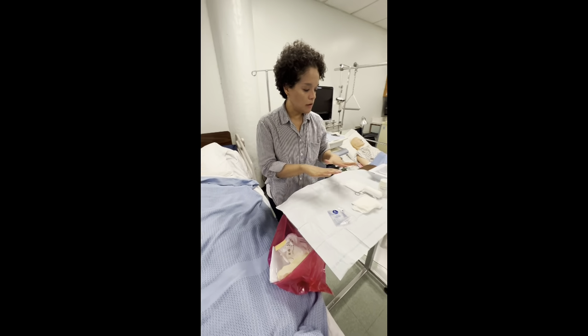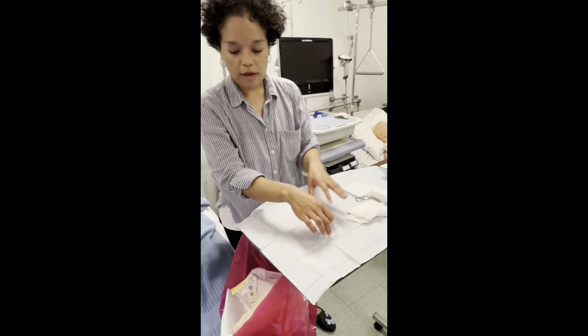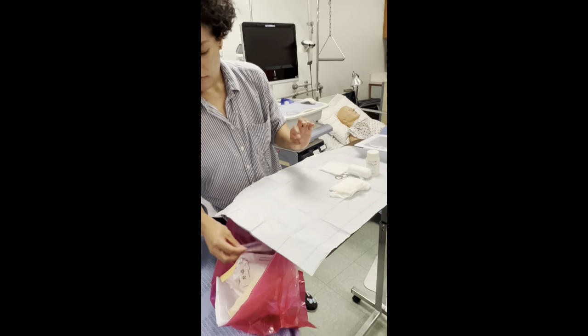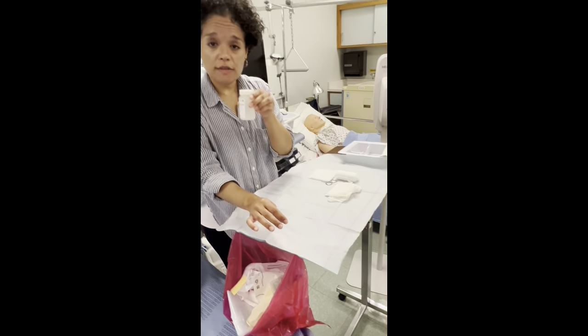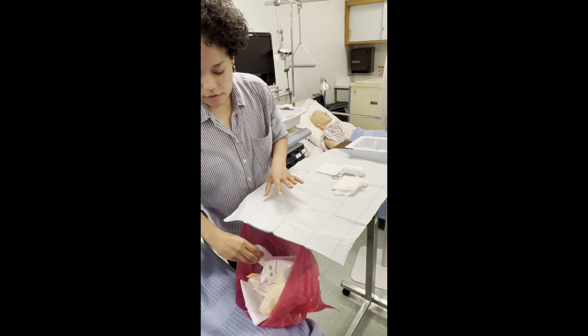Here, I would clean the area, make sure that everything just goes to the trash. That includes the container as well. So that would go into the trash.